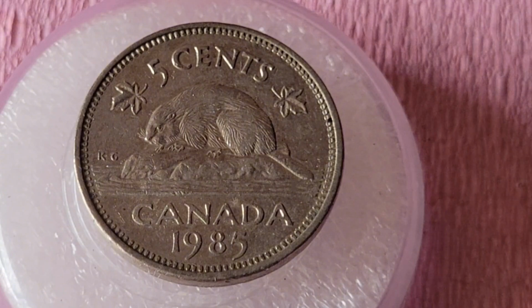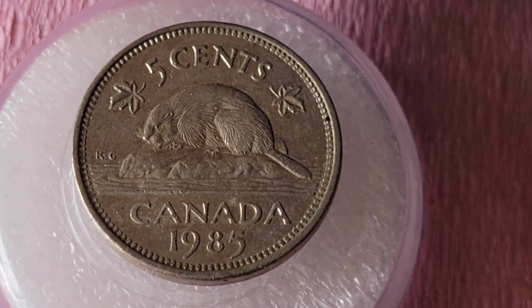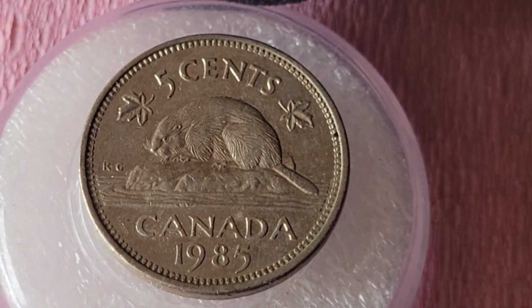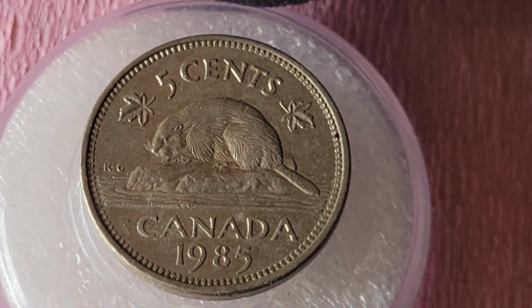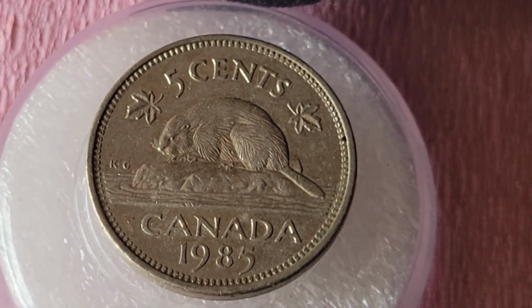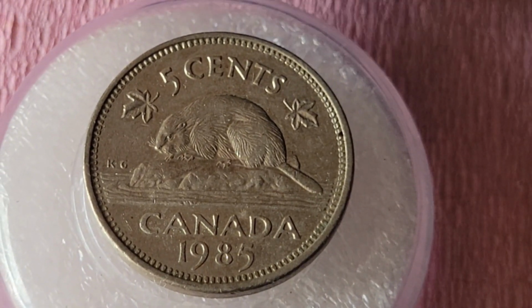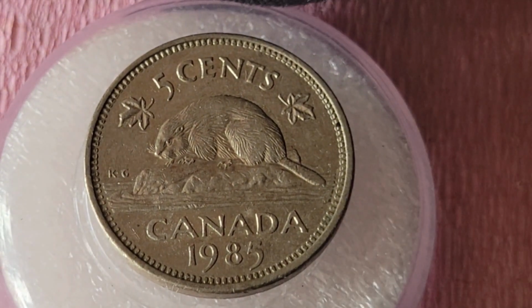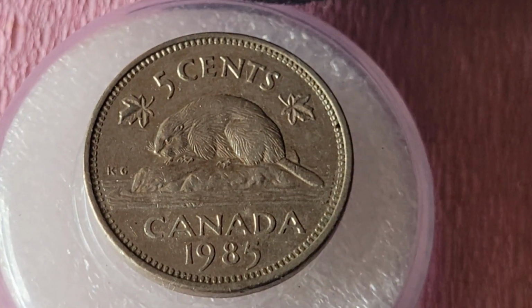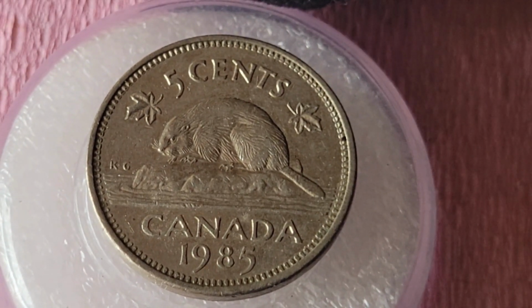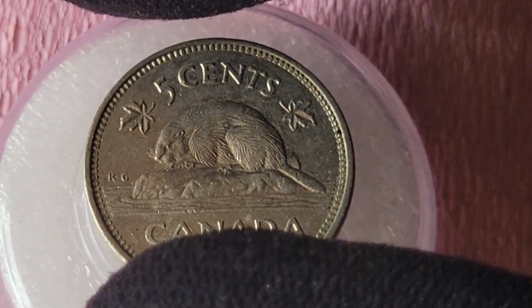The coin is composed of 100% nickel, a metal that was commonly used for Canadian 5-cent coins during this period. It has a diameter of 21.2 mm, a thickness of 1.76 mm, and weighs 4.54 grams. The use of nickel gives the coin a distinctive silver color and a slight magnetic property, which can be useful for collectors when sorting through large numbers of coins.